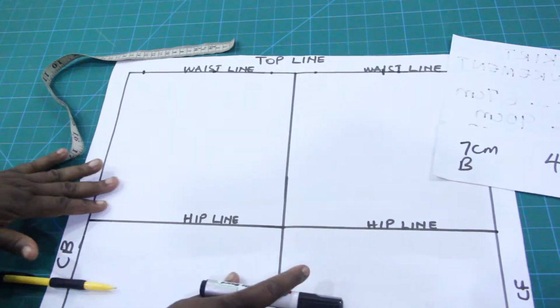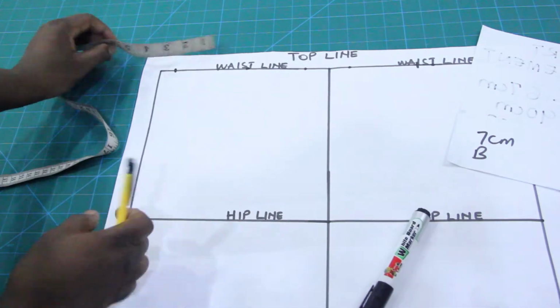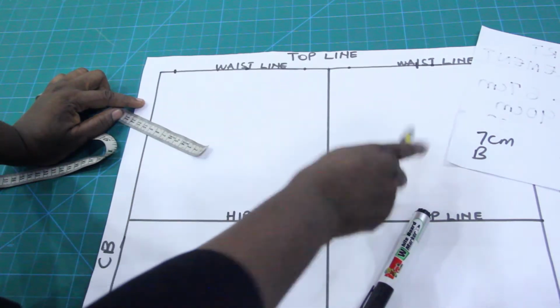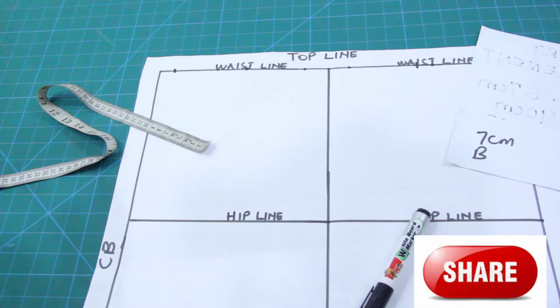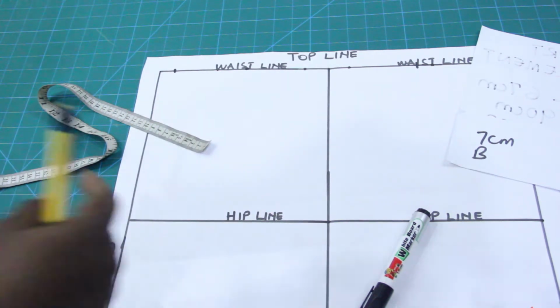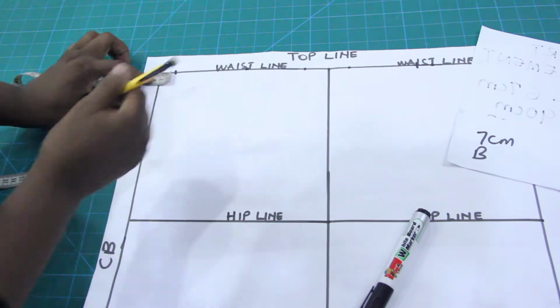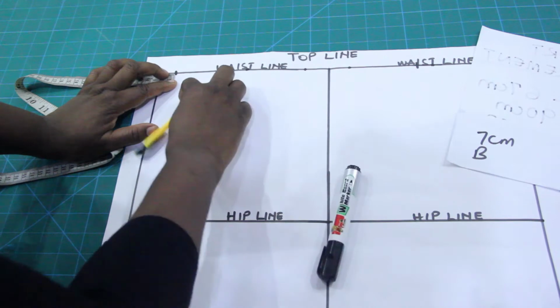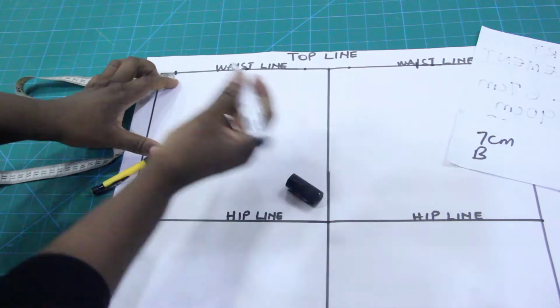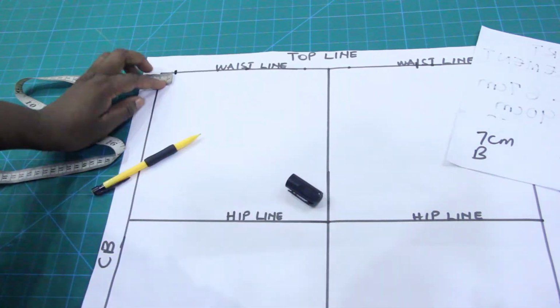So let's go ahead and share it. I've given 7 to the back, 4.5 to the front. For the 7 that I gave to the back, I'm going to measure out 2 cm for the slanted center back. The 2 cm is coming this way. I'll measure 2 cm from the CB line. So that's the 2 cm that I have there.